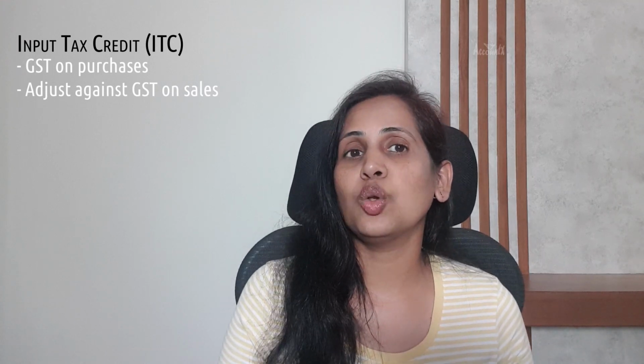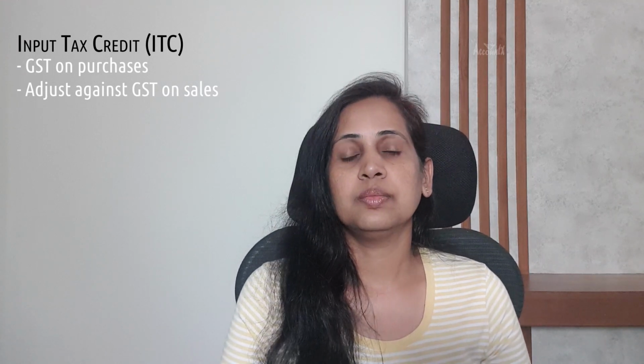Input tax credit, that is ITC, is the GST that you pay on your purchases, be it purchase of goods or services. This ITC can be adjusted against the GST that you have to pay on your sales.